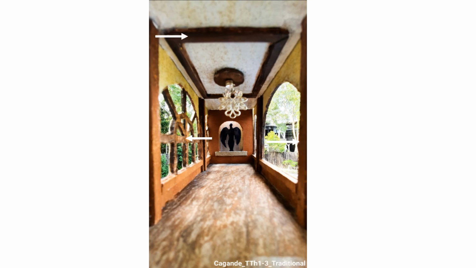Notice also the dark colored frame or cove or molding on the ceiling pattern that counteracted the depth of the space, because it's shorter than the depth of the corridor.